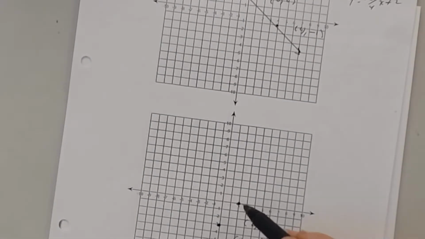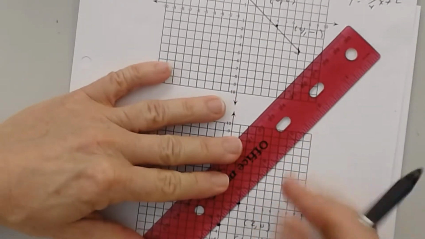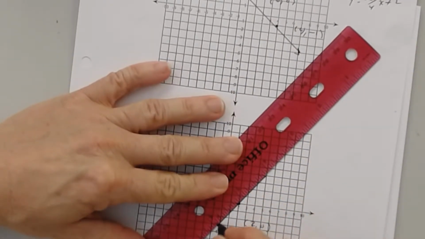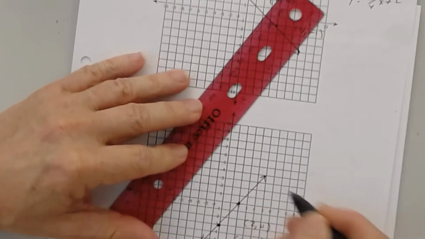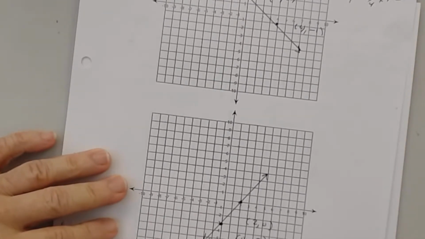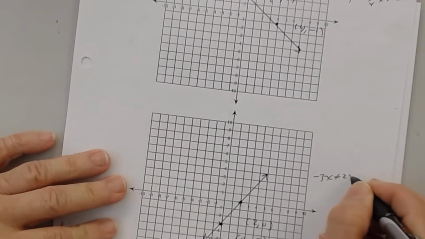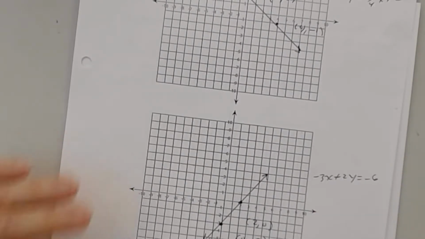And then notice there's the x-intercept, there's the y-intercept, and you draw your line, and you're done. Just make sure you follow directions. So that's all you do. Okay? So that was the equation, negative 3x plus 2y equals negative 6.